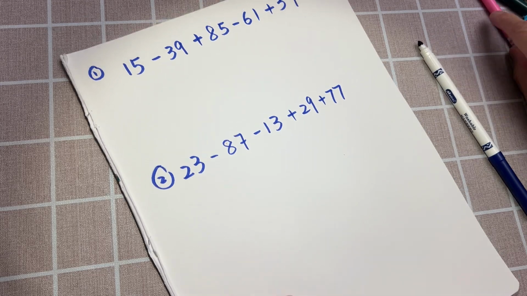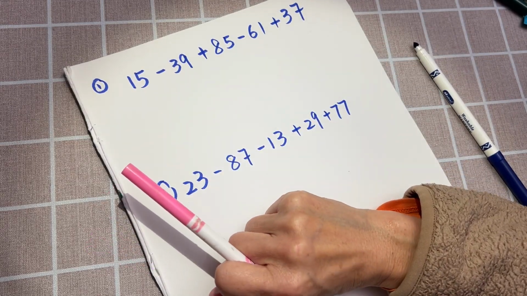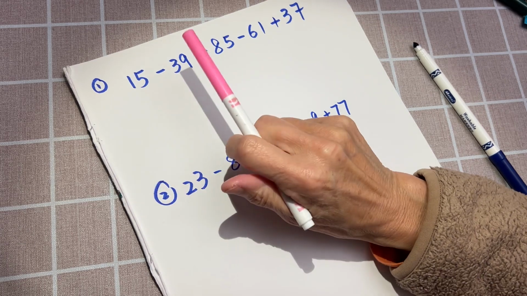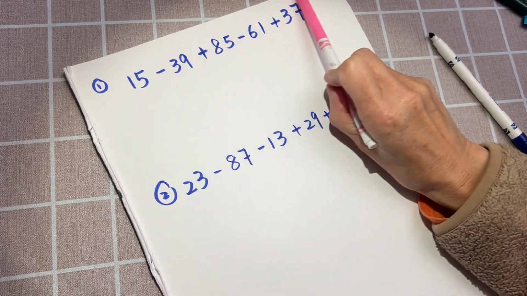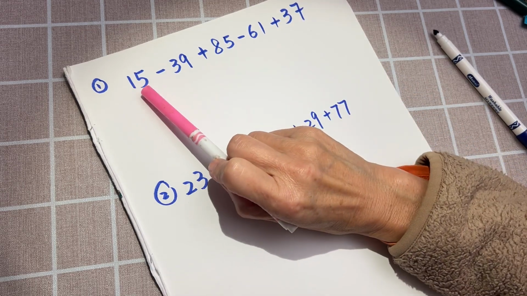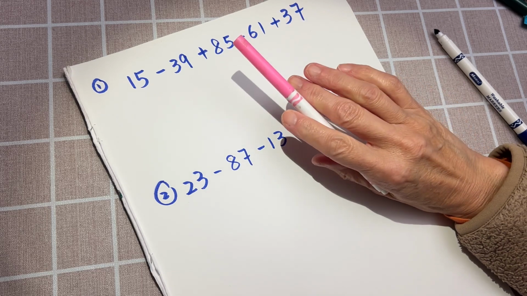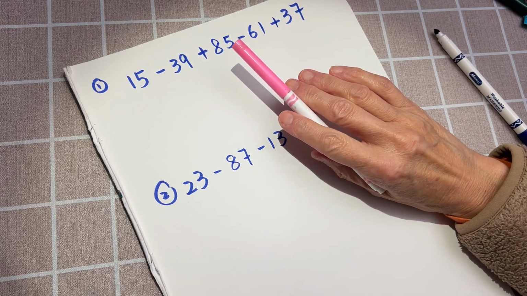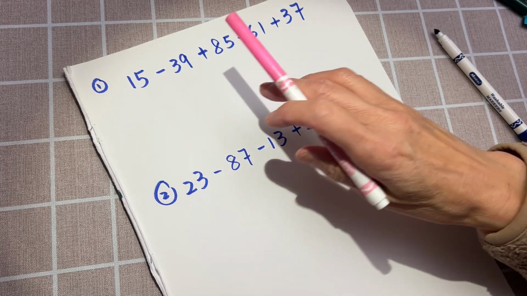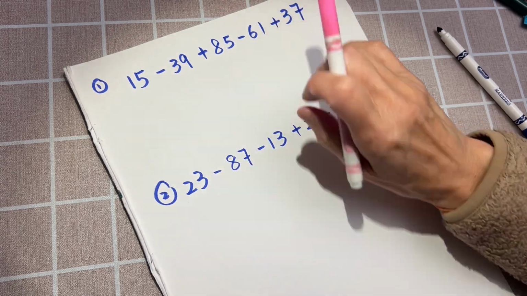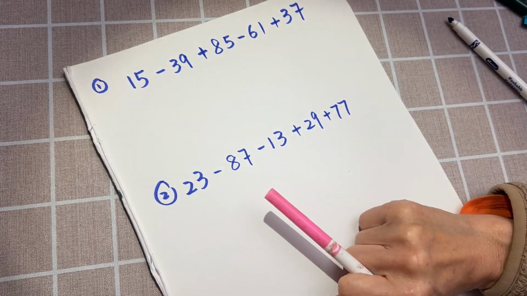Okay, so 15 is smaller than 39. How can I do it? Just remember one rule. In elementary school, in multiplication and division, you can switch the place as long as you are not yet doing the operation. You can combine all the positive together and combine all the negative together.